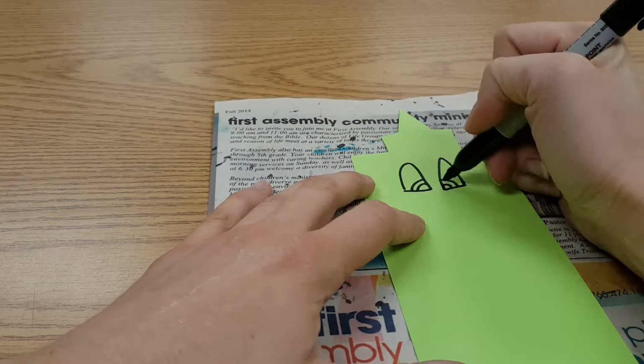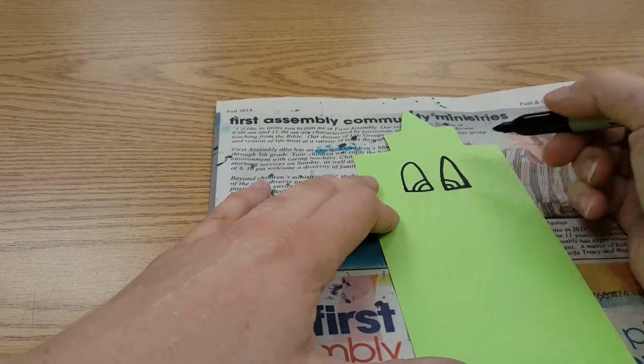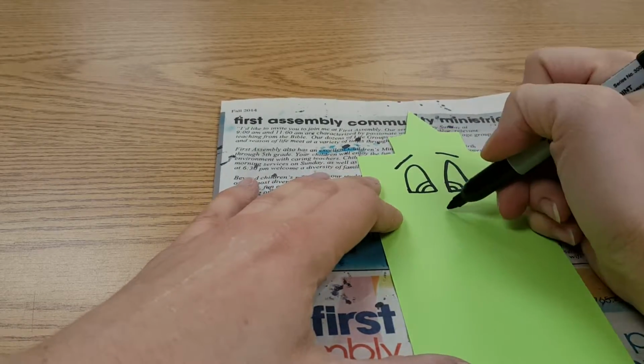You could give it glasses. It doesn't have to look like a person either. You can make it look like an animal. Just make sure you're drawing shapes for your building.